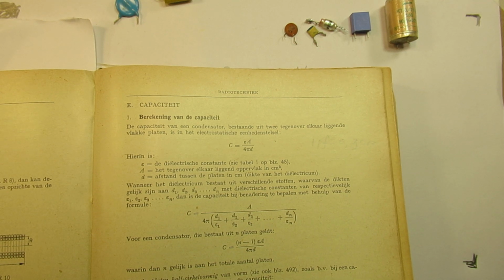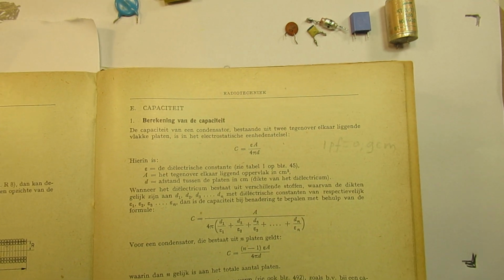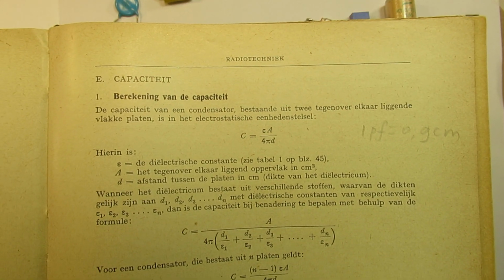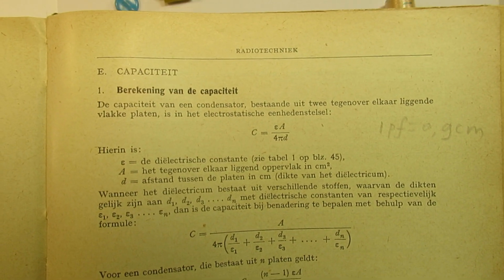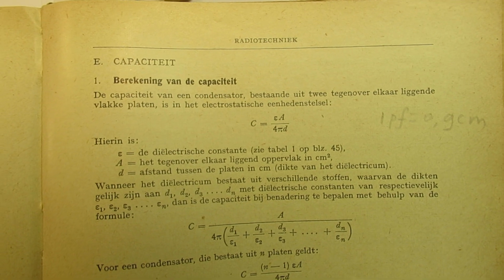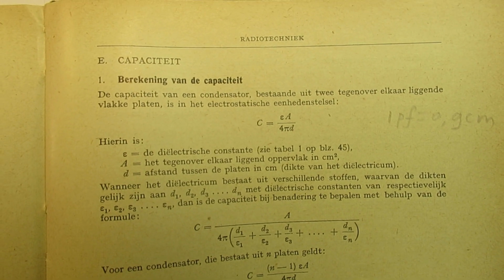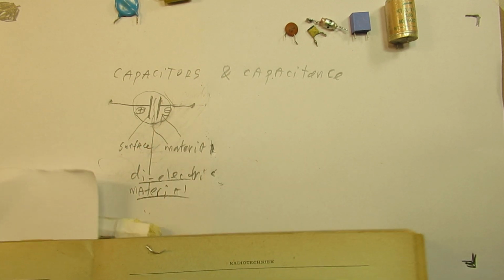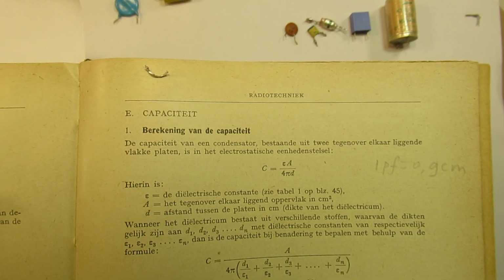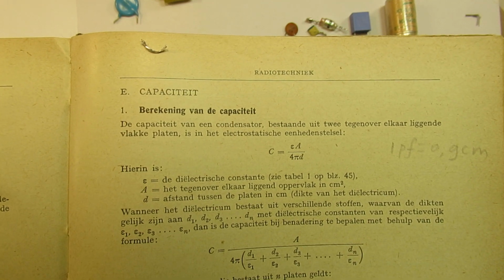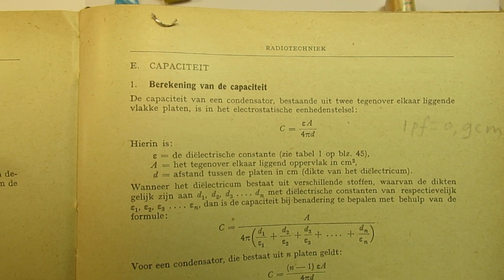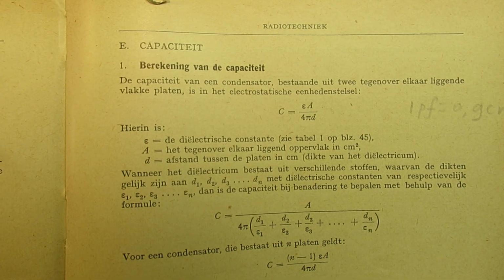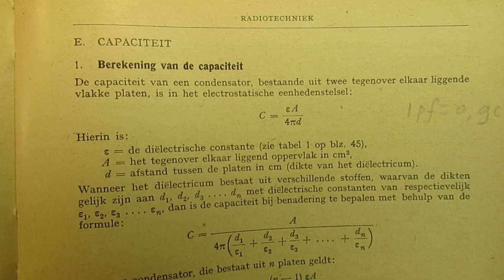Here we see the formula, and it's very important to see and to tell that the material in between the two plates, and I've thought here it was air, but there are many other materials that can be used as a dielectricum, a material between the two plates, have different properties.